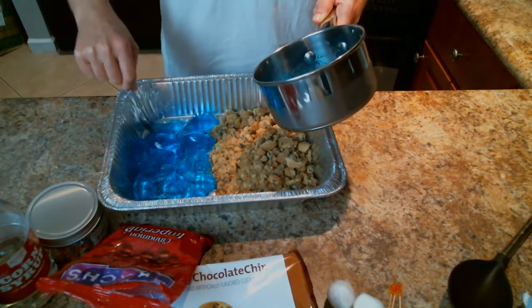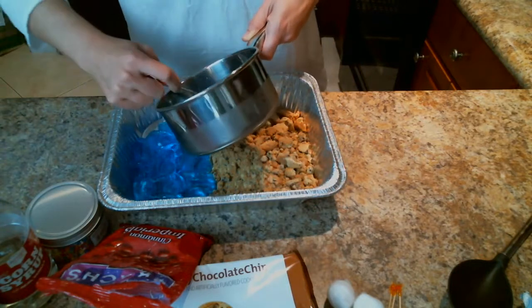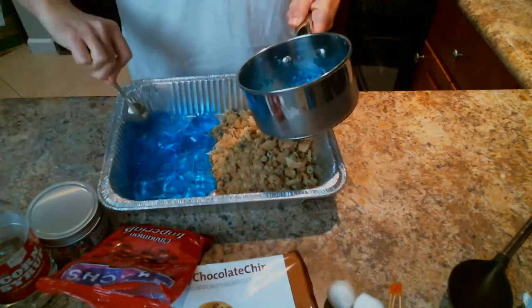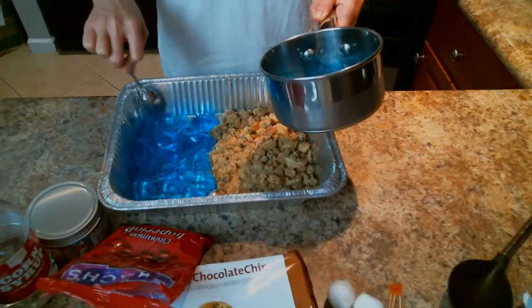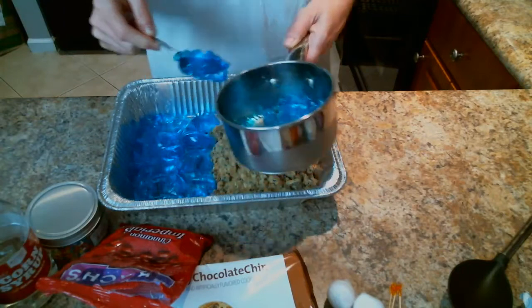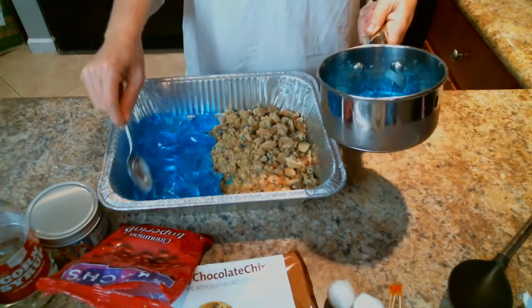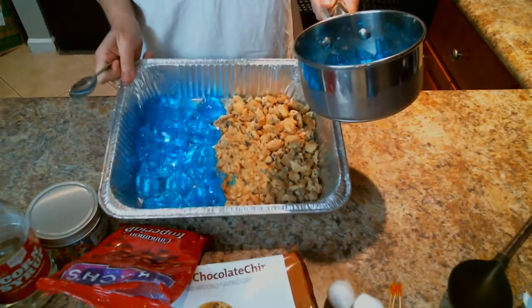Ooh, this is actually looking very pretty as an ocean. Oh my, how I wish I could take a bite of this. It's looking so delish. Okay, I think that's looking pretty good.